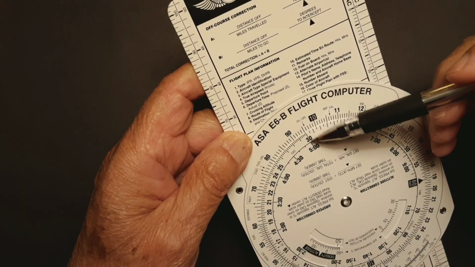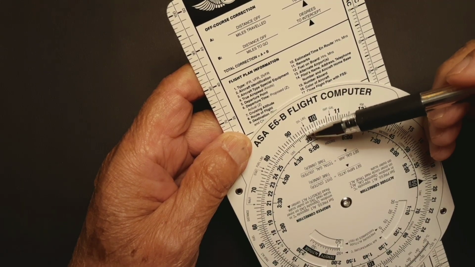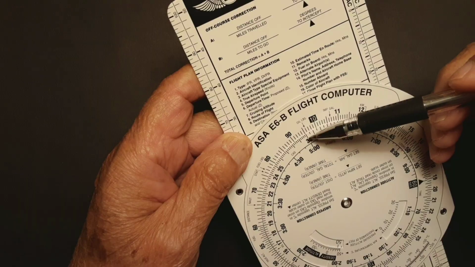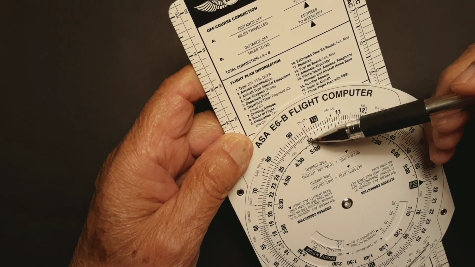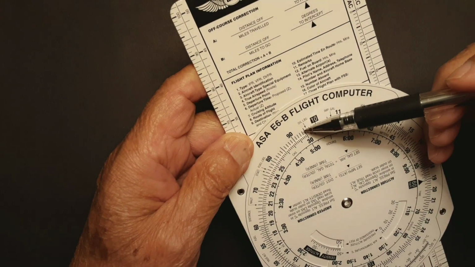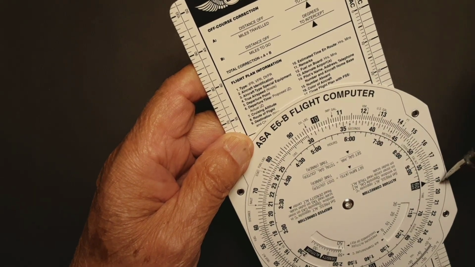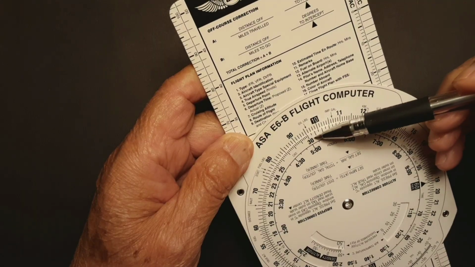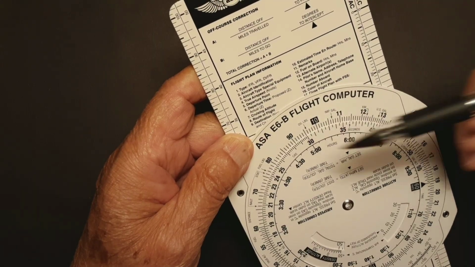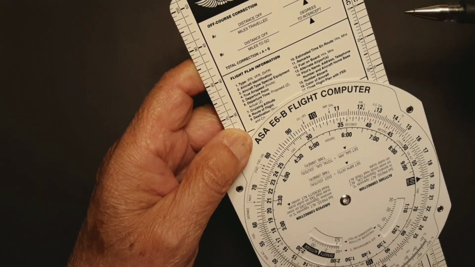And here is the minutes, the inside. Remember what I said before? The inside is minutes. So how long do we stay in order to travel 95 miles at this speed? 190 miles per hour, we stay 30 minutes. See, very easy to find these kinds of things.